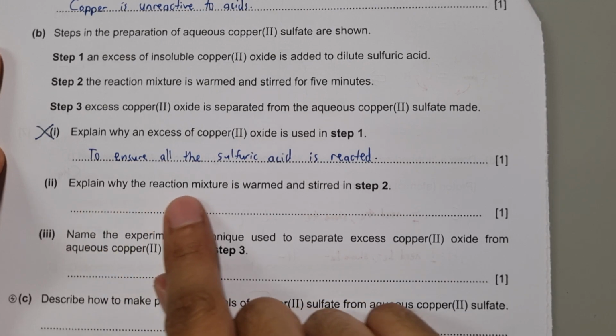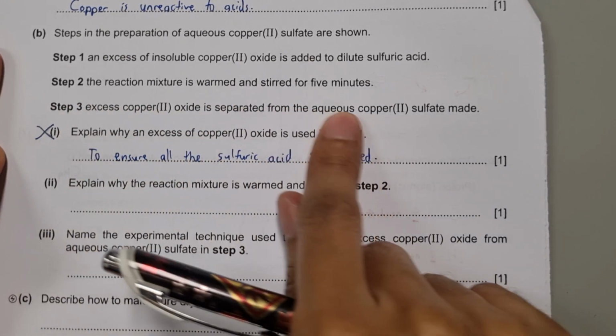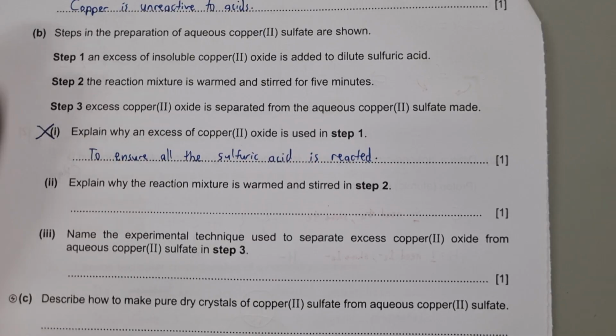Explain why the reaction mixture is warmed and stirred. This is simple. It's to increase the rate of reaction.